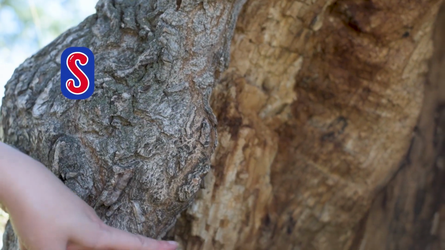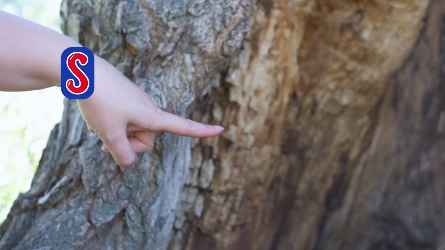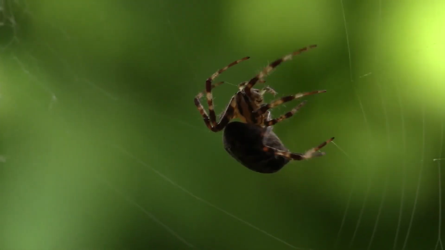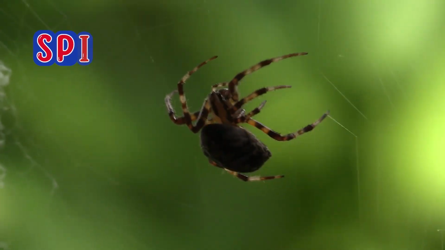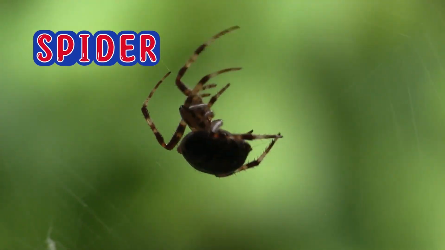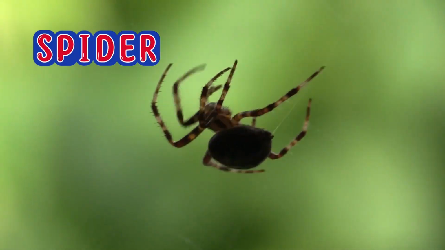We found S. Oops. S is for spider. Look at him go. Spider starts with S. S-P-I-D-E-R. Spider. Look at how cute. He's making his little home in this big old tree.